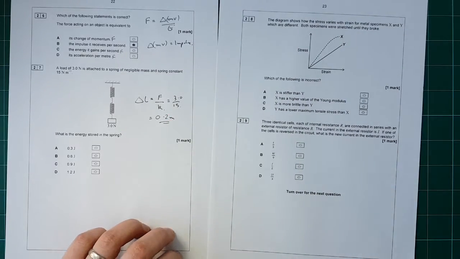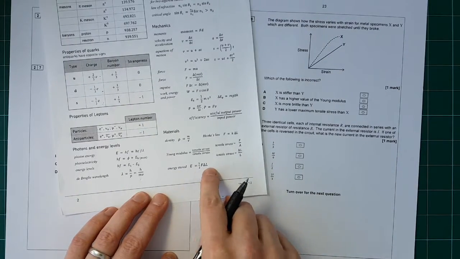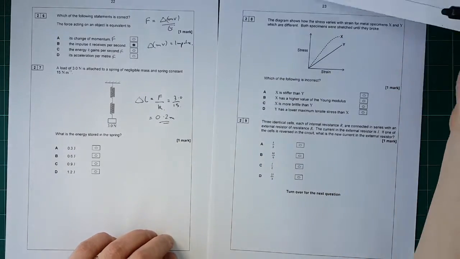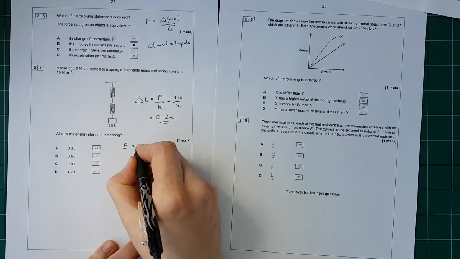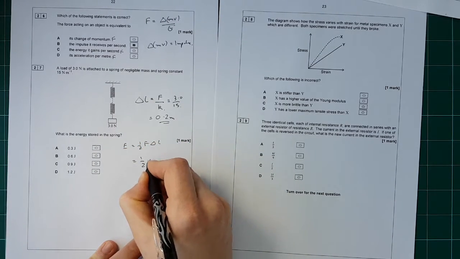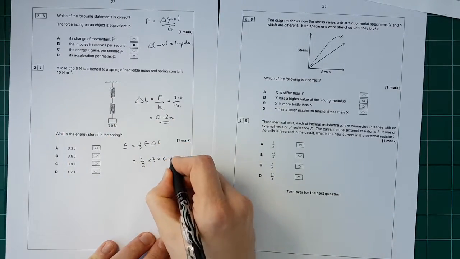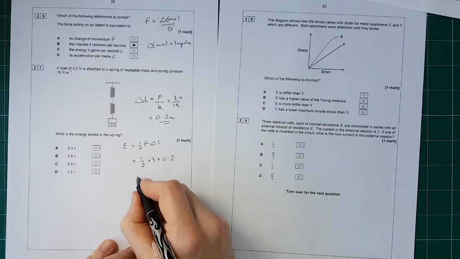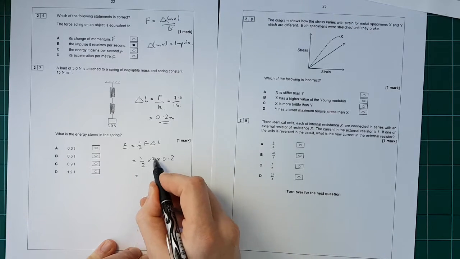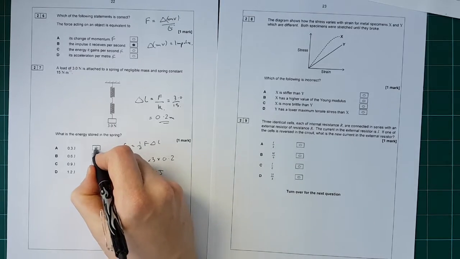And then we need the energy stored in a spring. The energy stored in the spring is that expression there. So the energy is equal to a half F delta L. It's equal to a half times F, which was 3 newtons, times 0.2 meters, which comes to 0.3 joules, which is that one there.